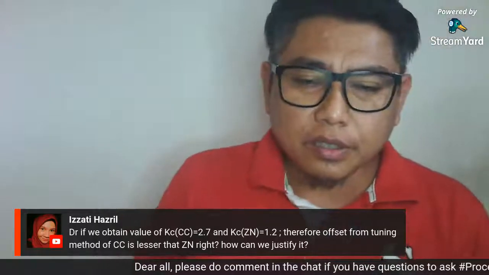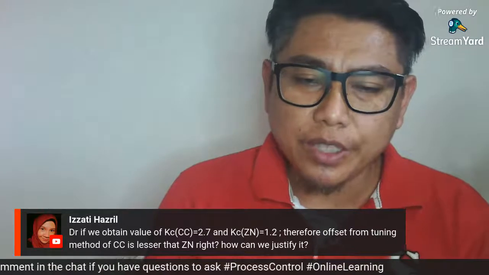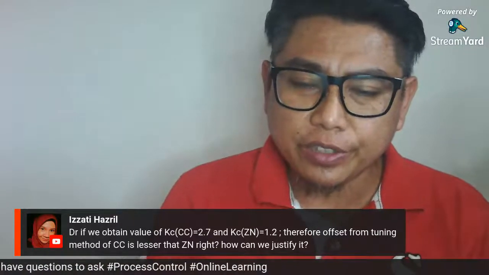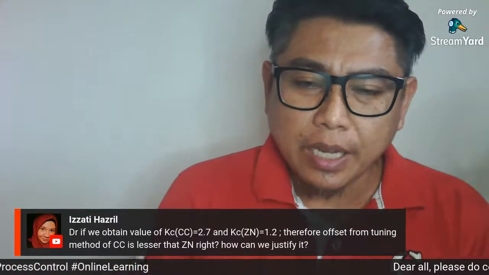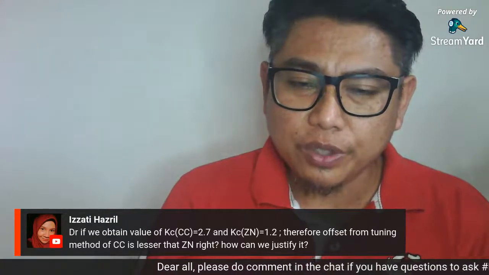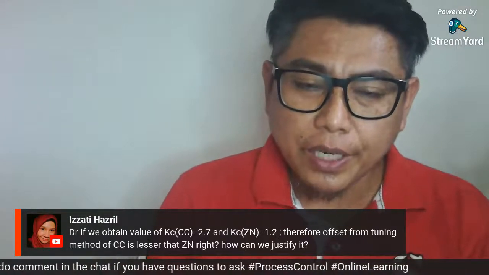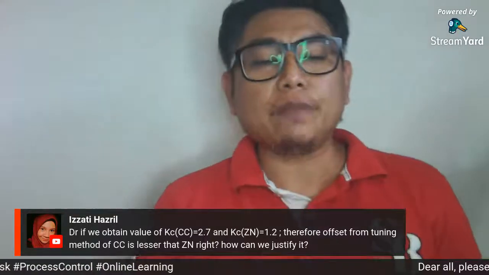All right, the first question from Izati Azrael. Delta, if we obtain the value of Kc using Cohen-Coon equal to 2.7 and Ziegler-Nichols equal to 1.2, therefore the offset from the Cohen-Coon tuning method is less compared to Ziegler-Nichols, right? How can we justify it? All right.